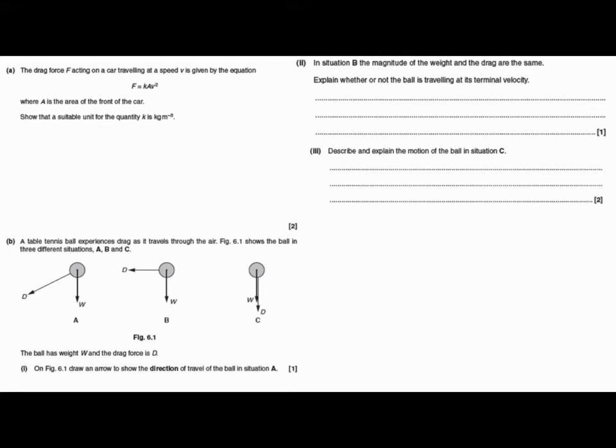In this video, we're going to look at an exam question that involves drag and air resistance. So pause the video now and try all parts of this question. Part A is a classic unit problem. Show that the units are or could be this.